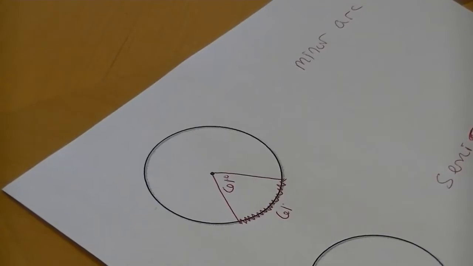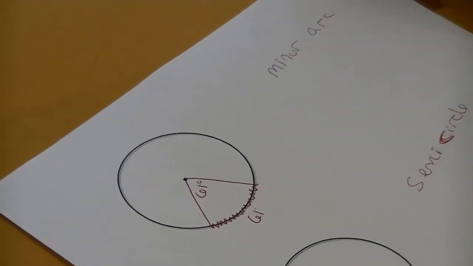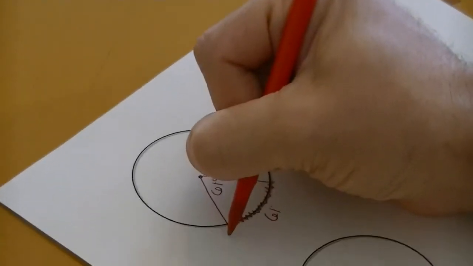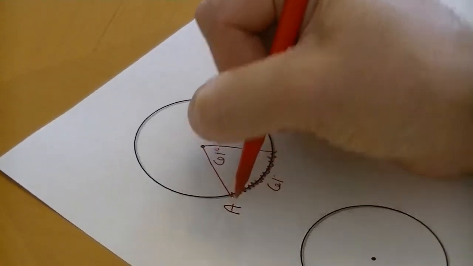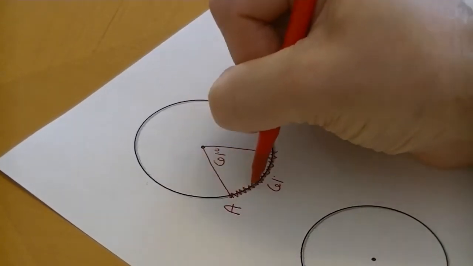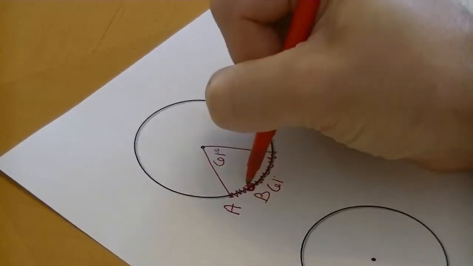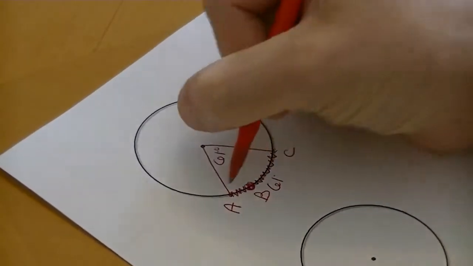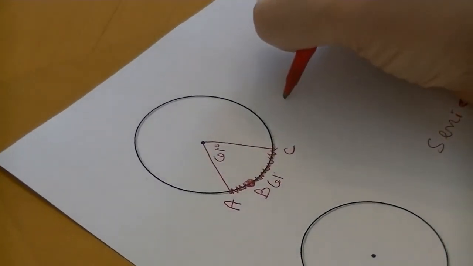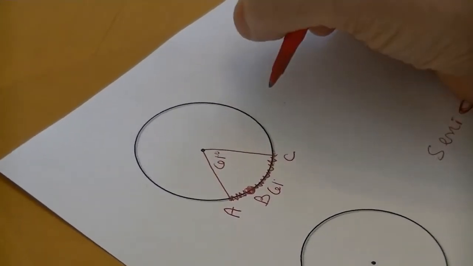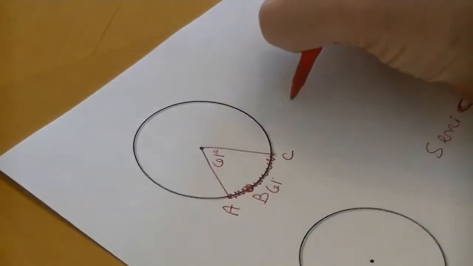Now, when you name a minor arc, it can be named with either 2 or 3 points. So if this is point A, and this is point B, and this is point C, and I want to refer to this part of the circle, there would be 4 ways to do it. The 2-letter name means you begin and end with the endpoints.